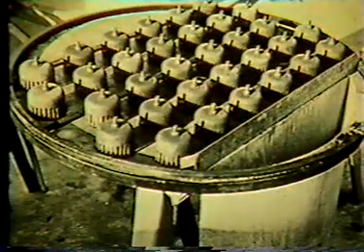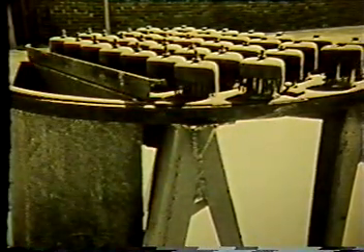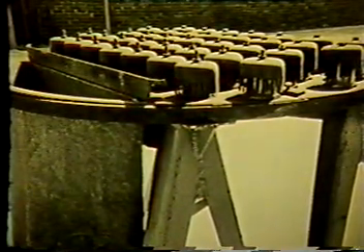A properly designed bubble cap tray can have an almost limitless turn-down ratio. That is, this tray can be operated down to near zero vapor rate without a significant loss in its performance. Here, a bubble cap tray is operating at 10% of the flooding rate.